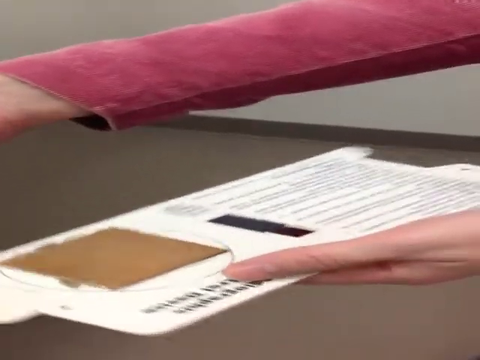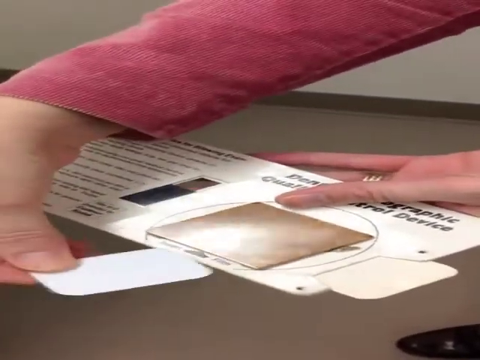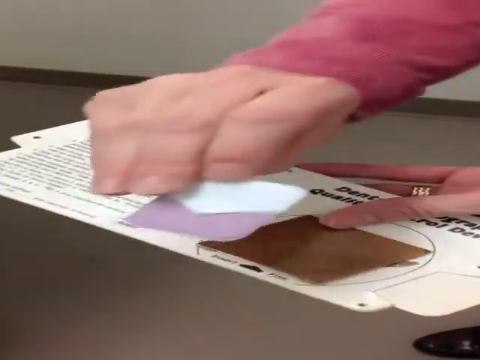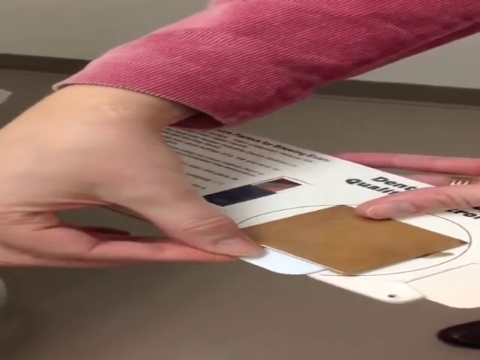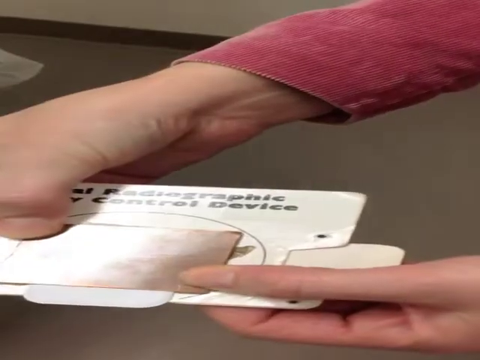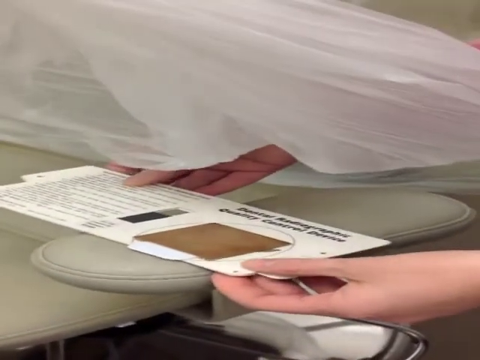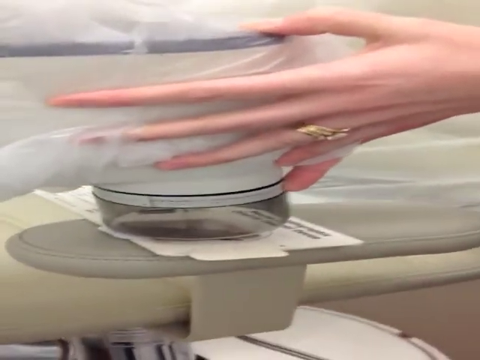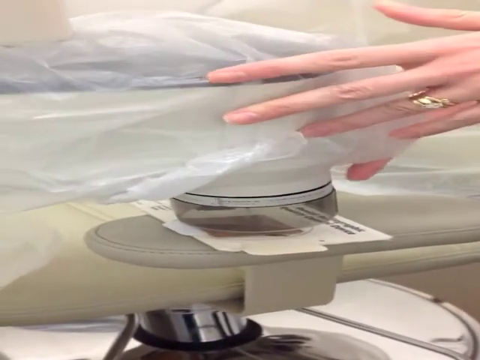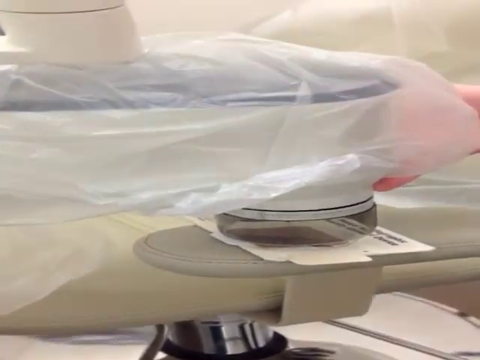When you receive your film, you are going to want to place the film in the copper holder, emulsion side up, and just slide it in. The next thing you want to do is place it on the arm of the chair and line the PID up. I'm going to take this off so that we have a better picture. You're going to line the PID up over the circle that's on the film holder. Then, of course, we are going to leave the room and expose the film.